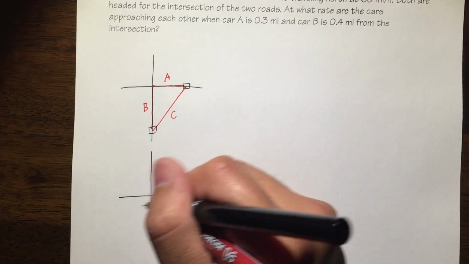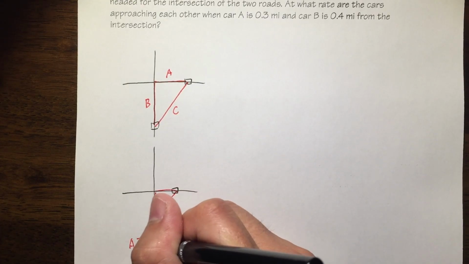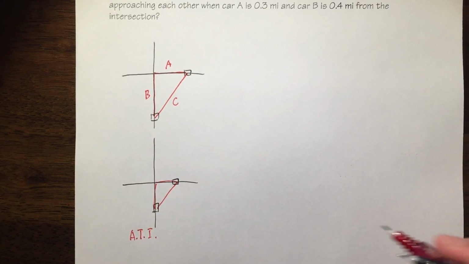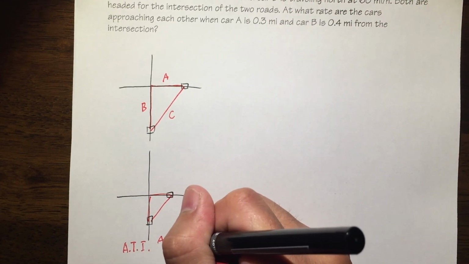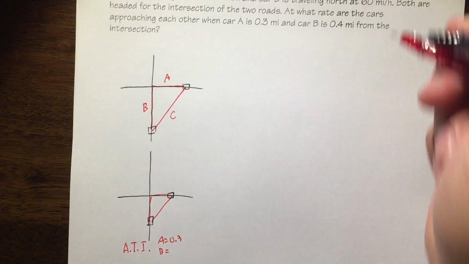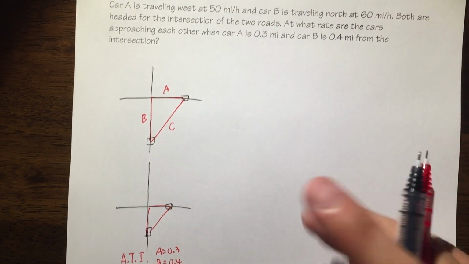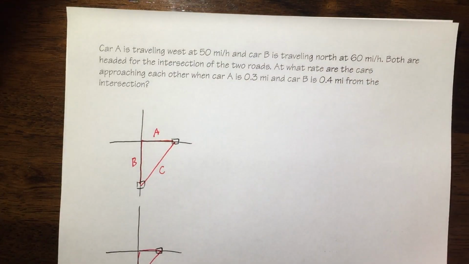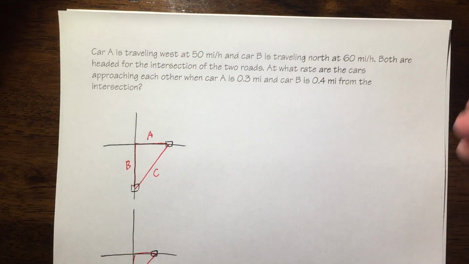So as you can see, you still have A, B, C. I'll write down that we care about the instant when A is 0.3 and B is 0.4. And from this we can figure out C, but let's get back to this. I will look at this again and grab information.